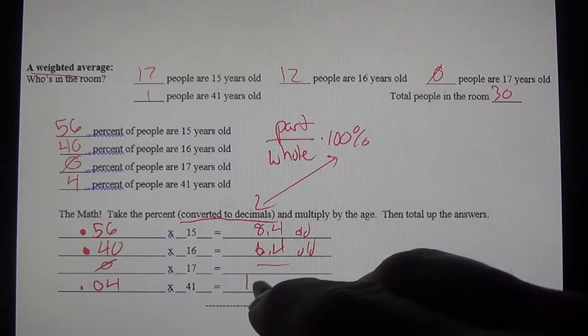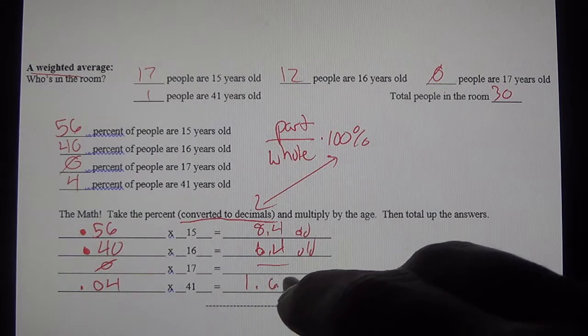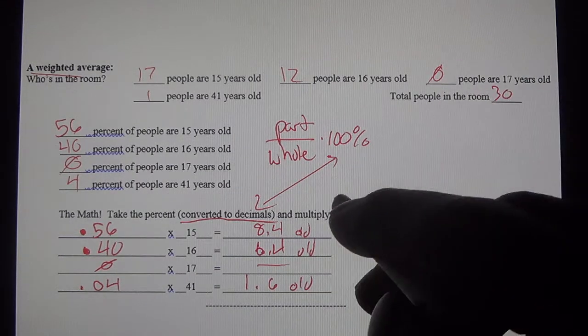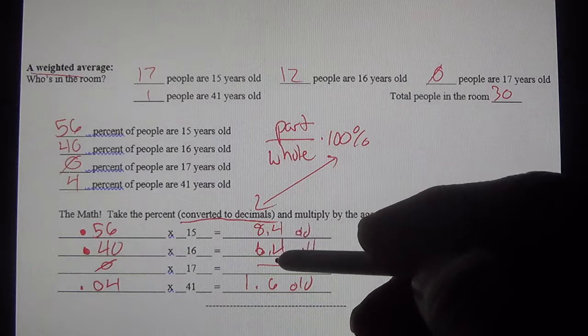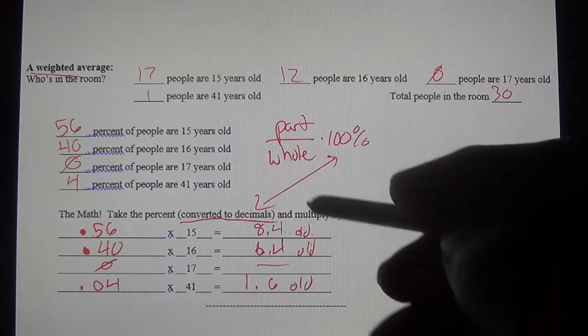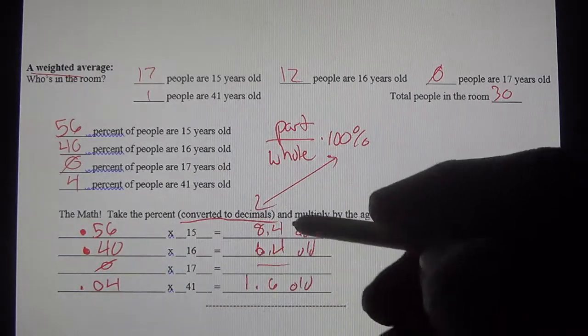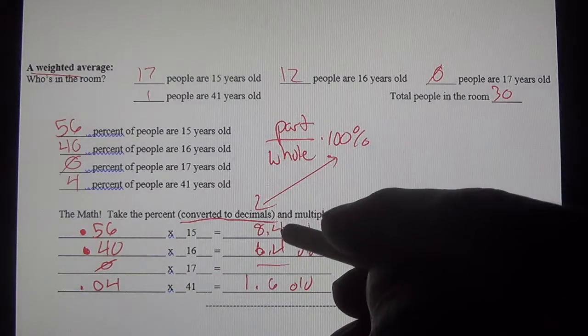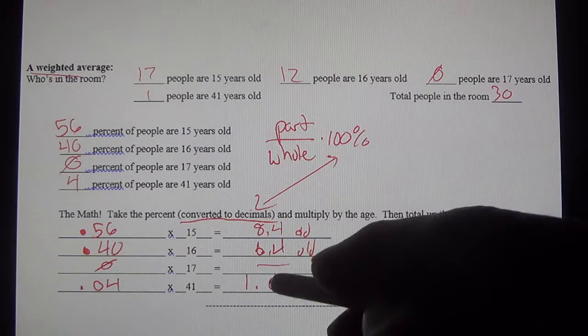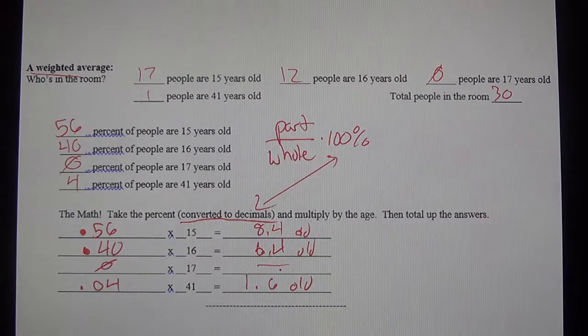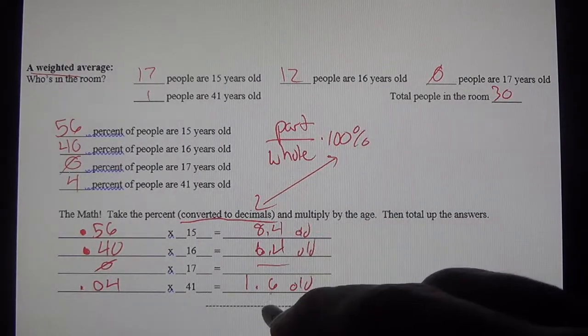And I get 1.6 years old there. Okay. And now for a grand total. What I'm saying is the average is going to be the grand total of all this. So I'm going to take 8.4 plus 6.4 plus 1.6, and that will give me my grand total.